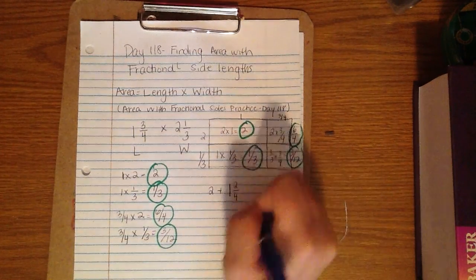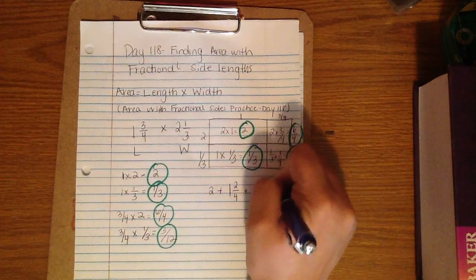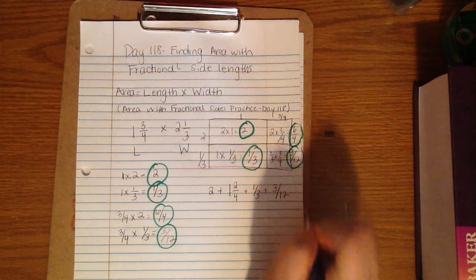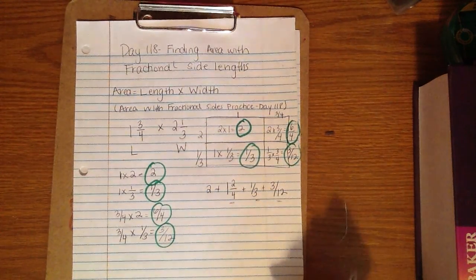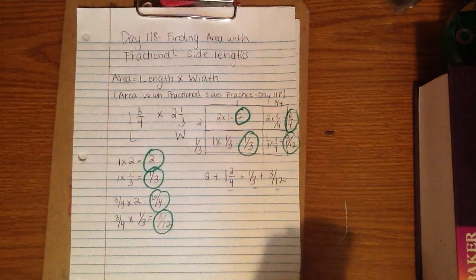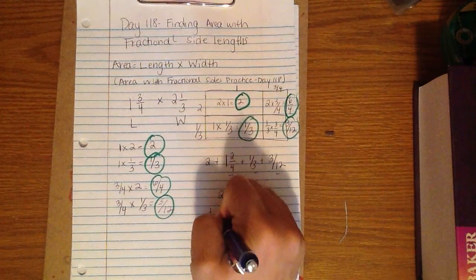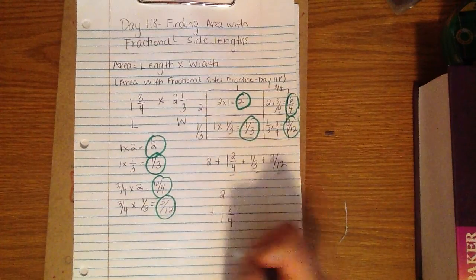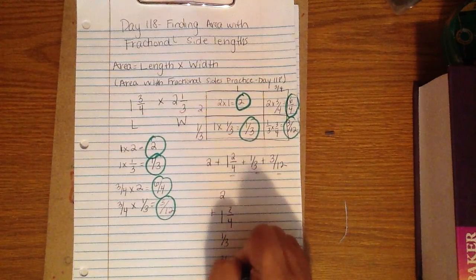Okay? Plus 1/3 plus 3/12. I have all different denominators here. I have 4, 3, and 12. So I'm going to line them up vertically to be able to find my common denominator. So 2 plus 1 2/4 plus 1/3 plus 3/12.